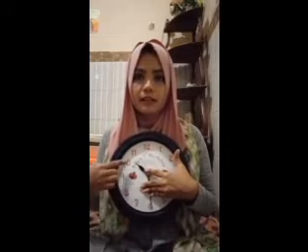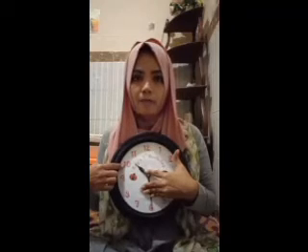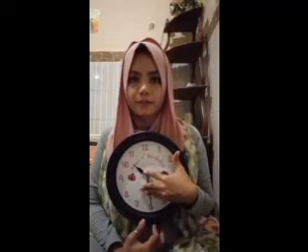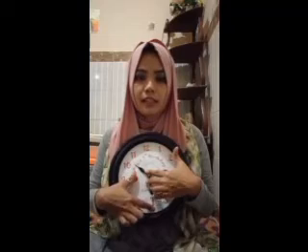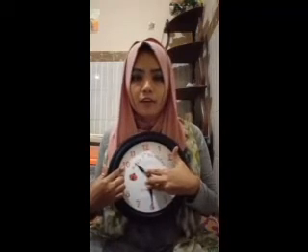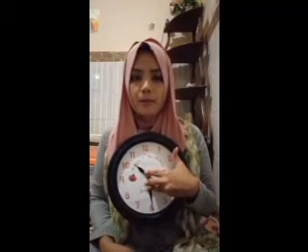If the minute hand points at 6 and the hour hand points between 10 and 11, it is 10:30. You have to make sure that the minute hand points at 6 and the hour hand points between the numbers. For the hour hand, look at the numbers. You have to choose the number before. You understand?